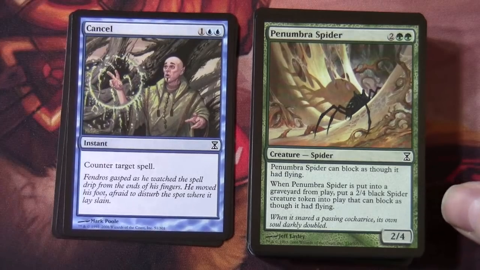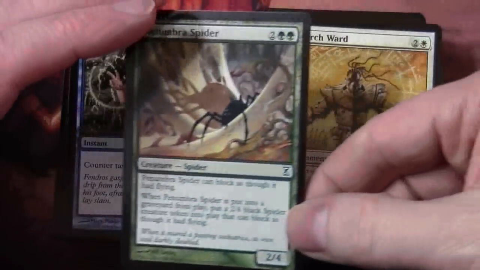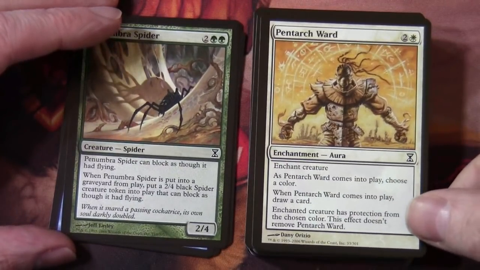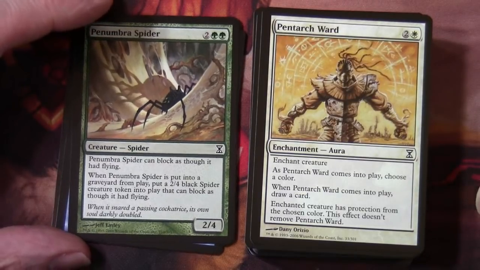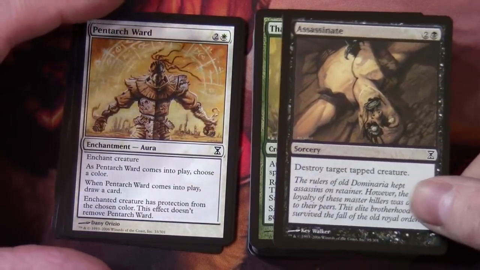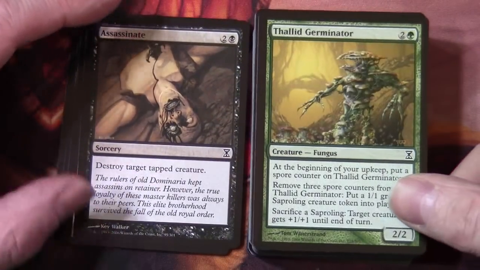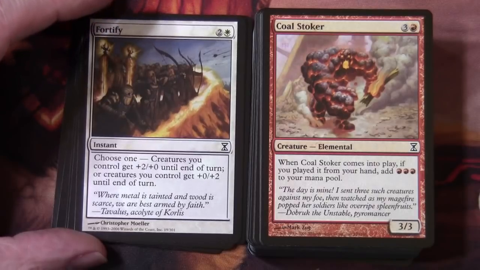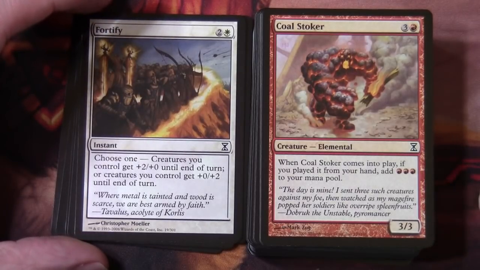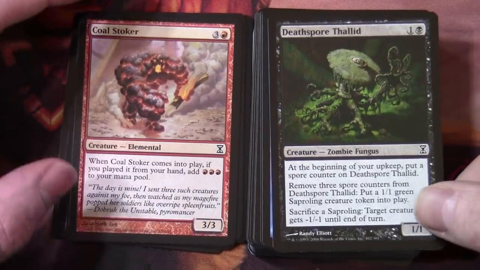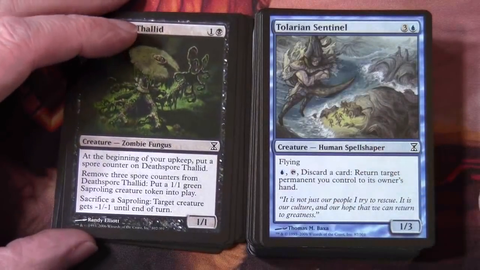Penumbra Spider. Pentarch Ward. It's actually an enchantment aura. Assassinates in here. Thallid Germinator. It's a creature fungus. Fortify. Coal Stoker. Just trying to make sure this is all nicely in focus. Deathspore Thallid. Solarian Sentinel.